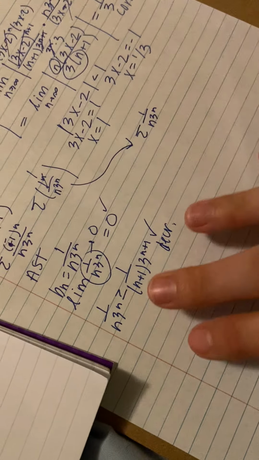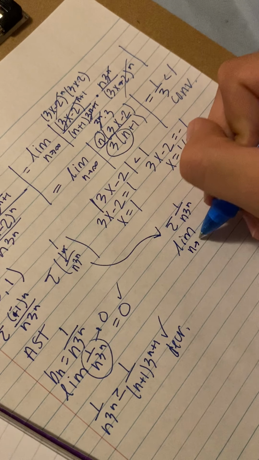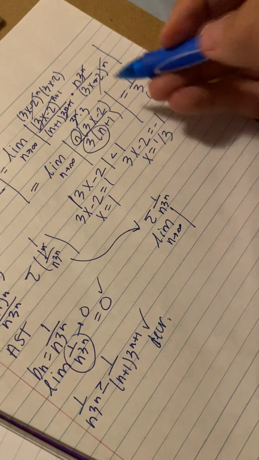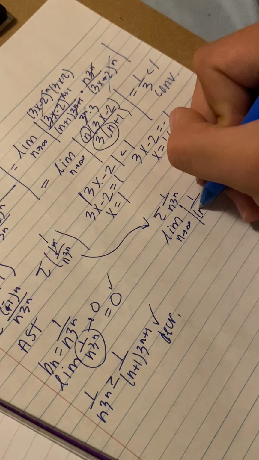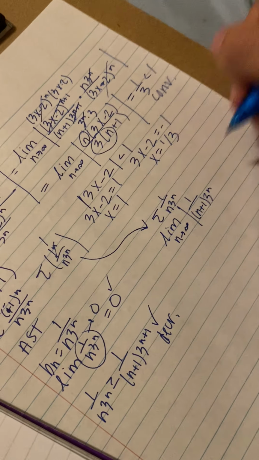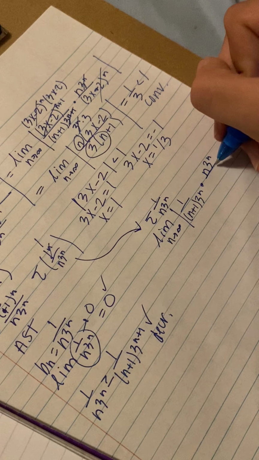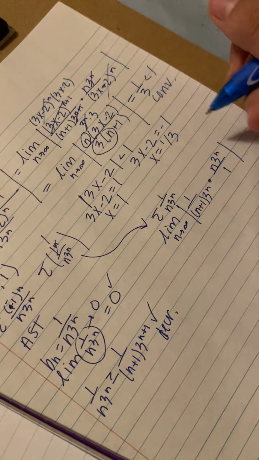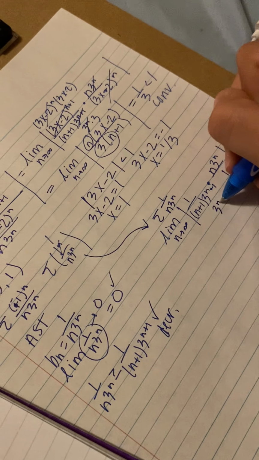I'd say the easiest would be the ratio test again. I'm just going to write it out the easy way. So we have 1 over (n plus 1) times 3 to the n plus 1. We also have n times 3 to the n over 1. Take the reciprocal. We can do the same thing here, 3 to the n plus 1 is 3 to the n times 3.